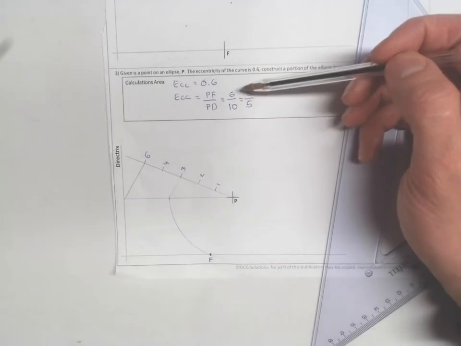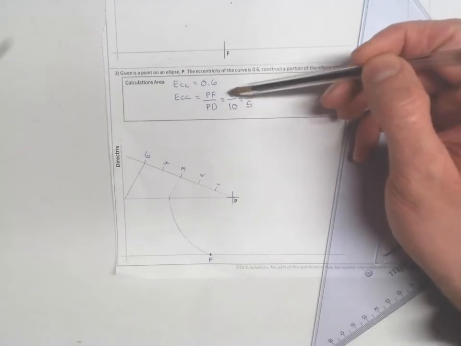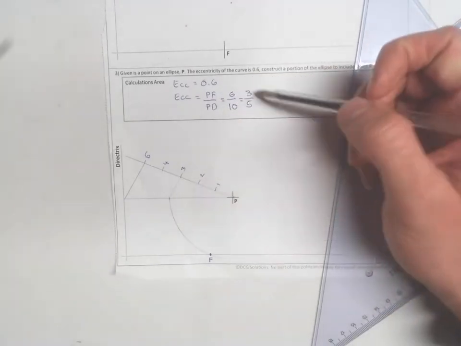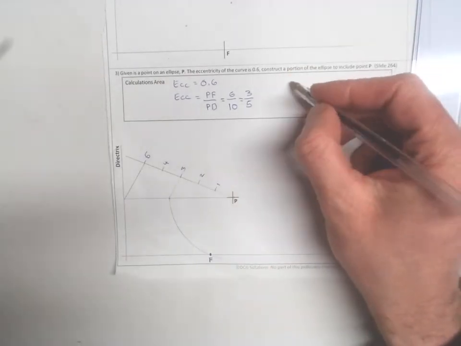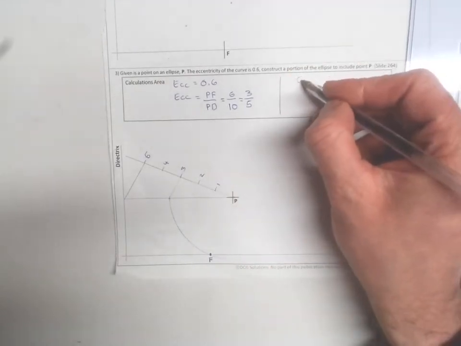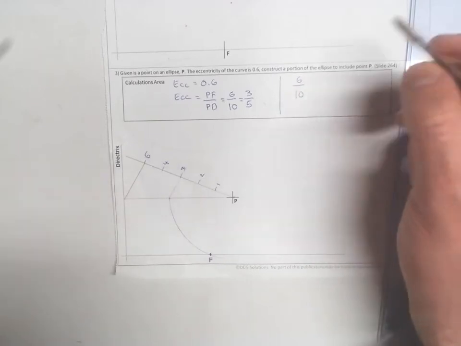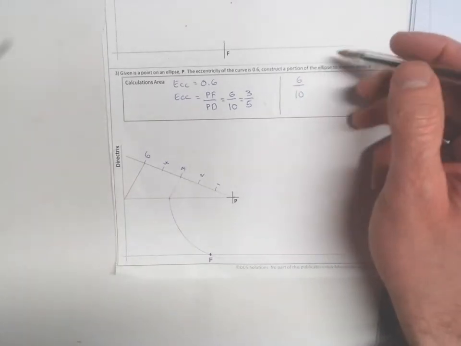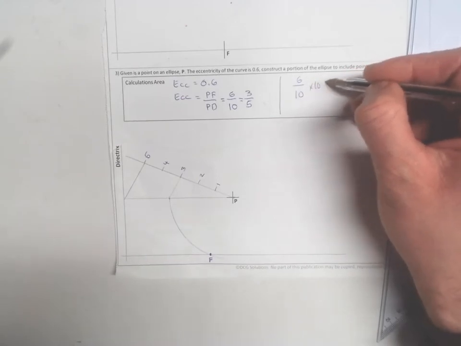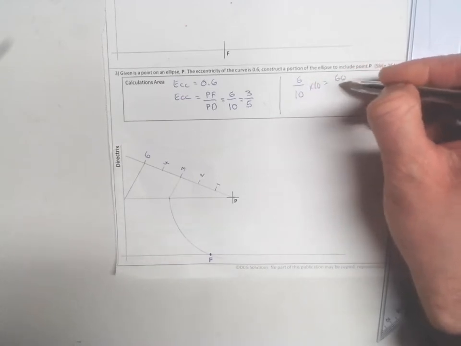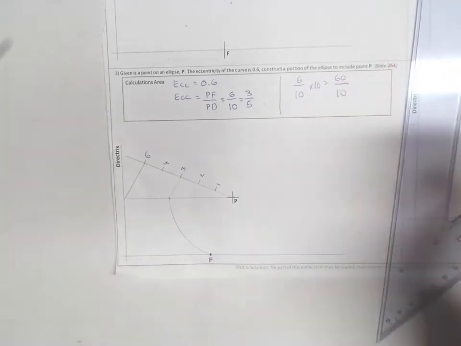We're going to use this formula again, because like the very first questions, we use this at the start. So I'm going to start again. I'm going to take 6 over 10. I'm going to multiply it by, let's say 10. That is the same as 60 over 100.